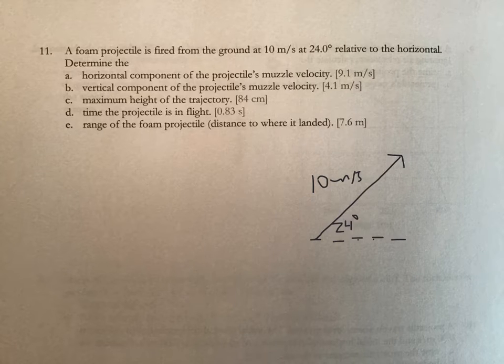Now, A and B is asking for the two components of this velocity. So that's the actual velocity. In A, it asks for the horizontal component. So I am going to be finding this component of the velocity. And then in B, it asks for the vertical component. So I'm going to be finding that component of the velocity. We do have this 24-degree angle.